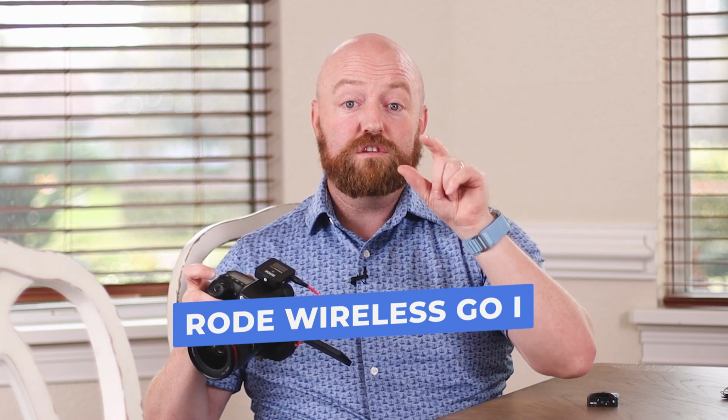Version 2 comes with 2 transmitters with 1 receiver. So I might have a second person or even a second mic that's wirelessly transmitting into the camera like this. I love this setup. These devices are a game changer.